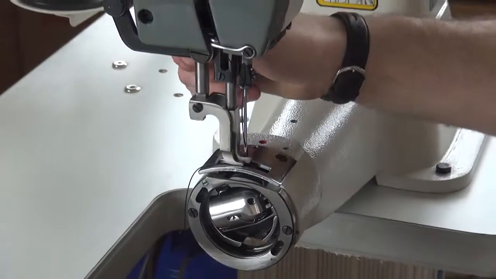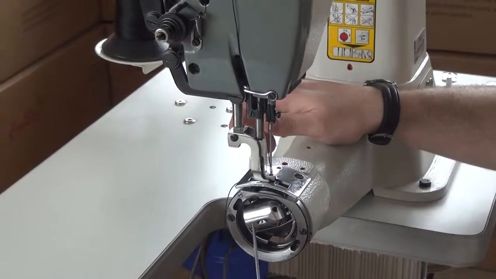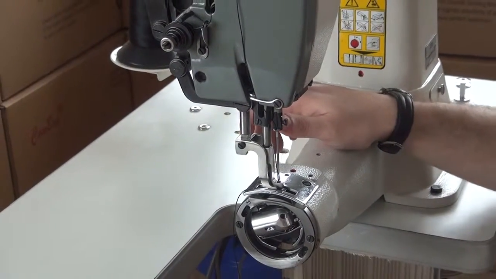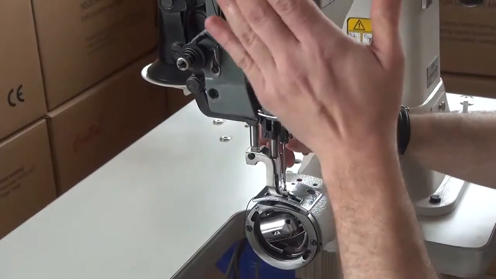So that's a rough overview on how to adjust the bobbin tension on this sewing machine. And again, most of your adjustments are going to occur on the top side.